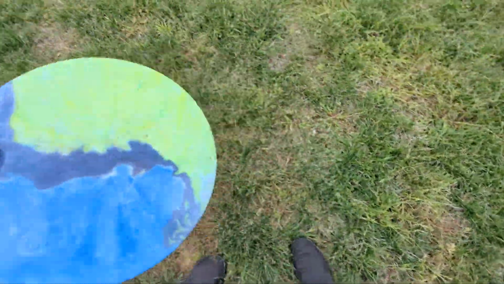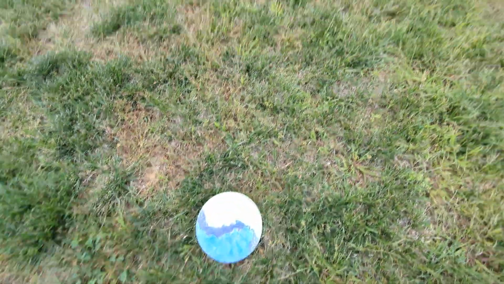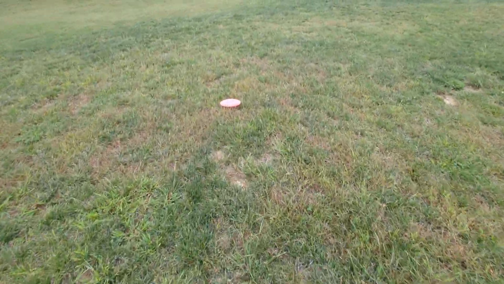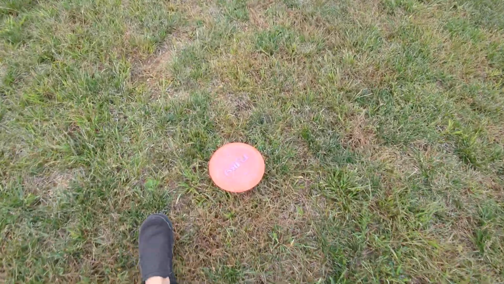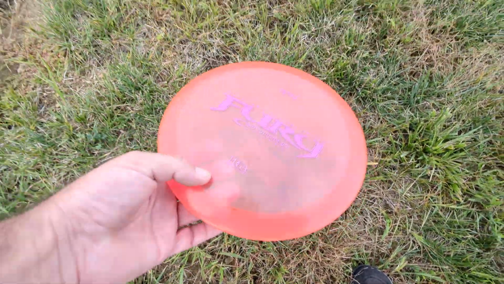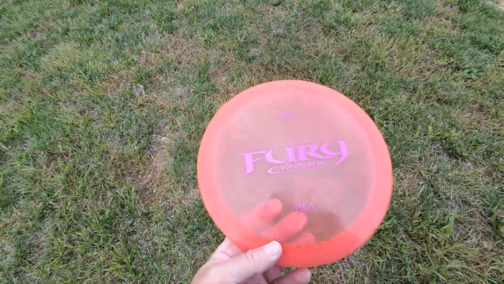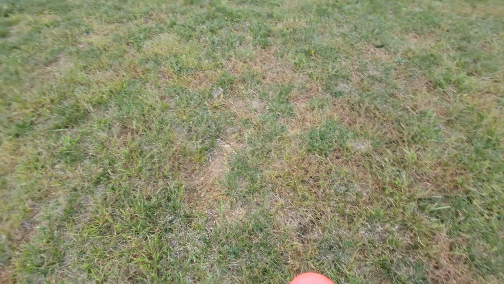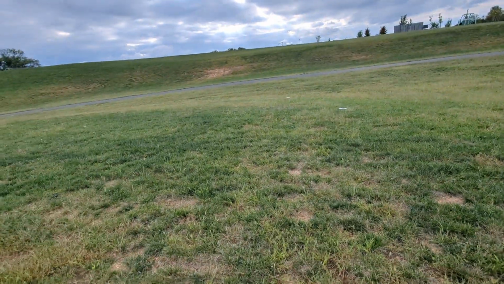So this one did pretty well, and it's a Truth with an interesting paint job. This one turned over a lot. Could have put some more hyzer on it. Probably got a lot more distance out of this one, I think. Opto Fury by Latitude 64.